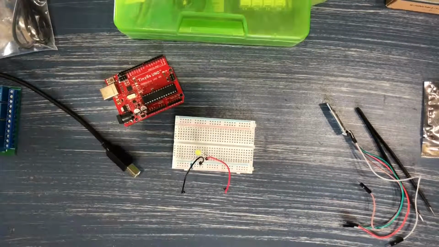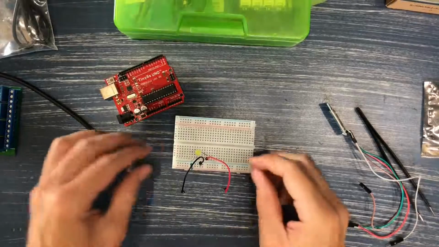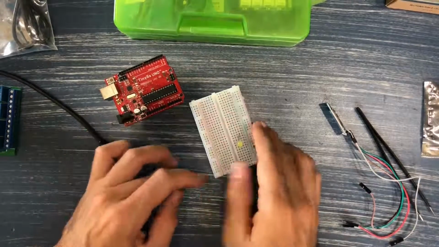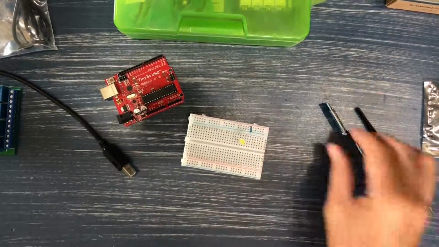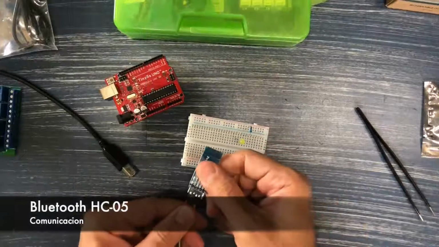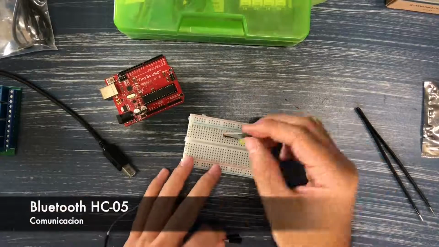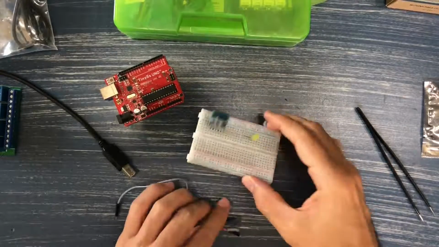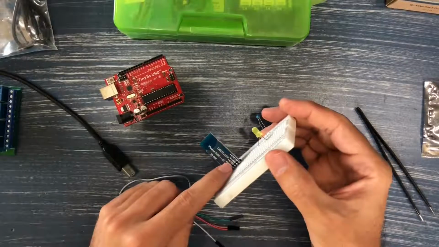Gotta be careful when taking them apart because, as I mentioned, those pins are very delicate. Let's take apart our LED example. We're not going to be using this anymore. What we are going to be using is this guy right here. So this is a Bluetooth module. It's model HC-05. You can see the pin out right there.